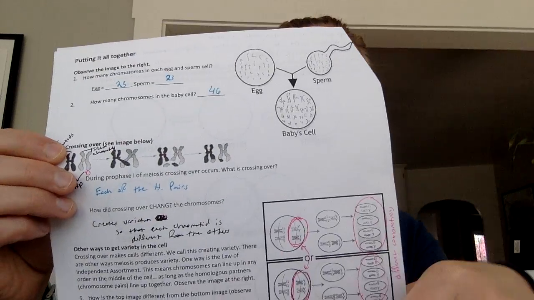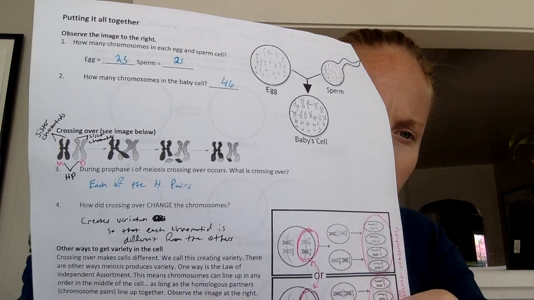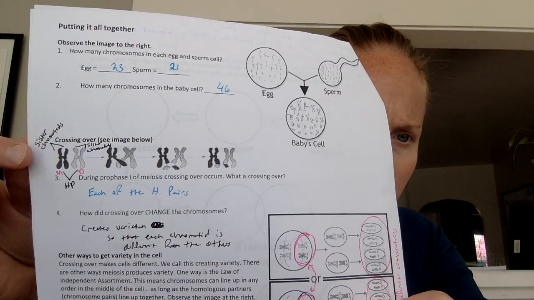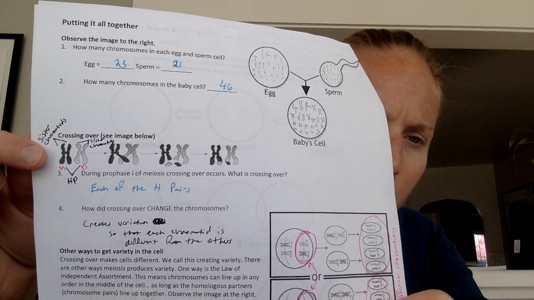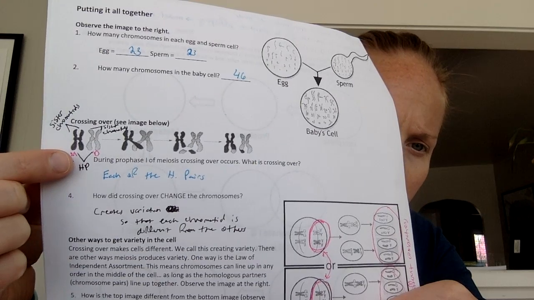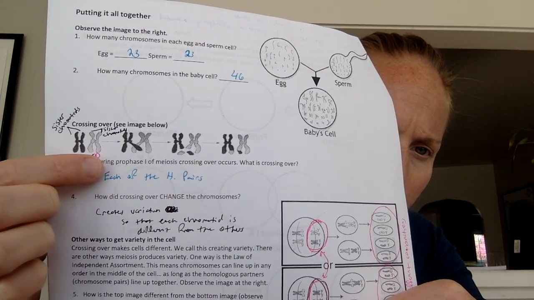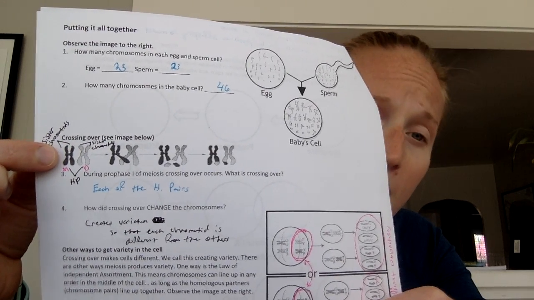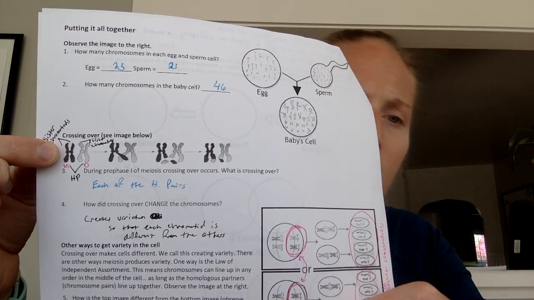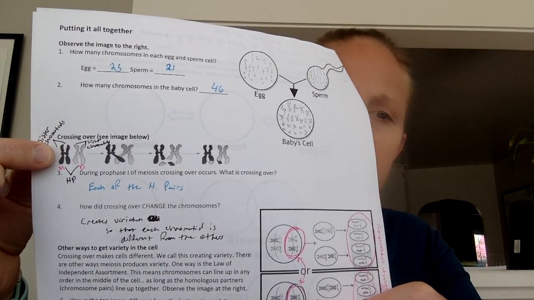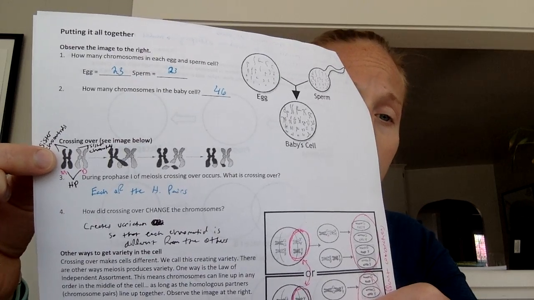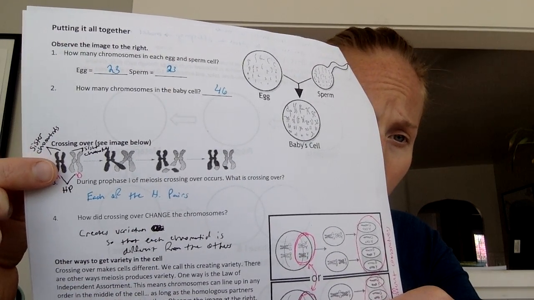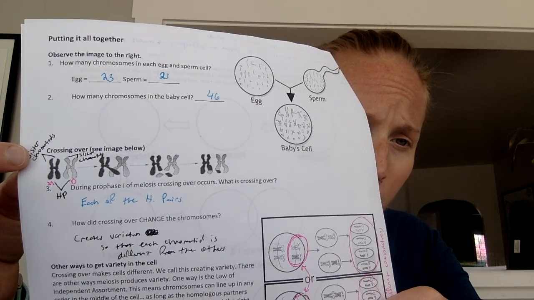Moving on to number 3, crossing over, and I tried to make a drawing for you guys to help you out a little bit. So let's focus on this side. We have 2 copies of each chromosome for mom and dad, right? So I drew a little M here for mom's copy and one for dad's copy. These are replicated chromosomes. Remember, we had to replicate them before we could do meiosis, just like mitosis, same thing. You have to replicate the DNA, and that's why they're in X form. They are called sister chromatids when they're replicated.